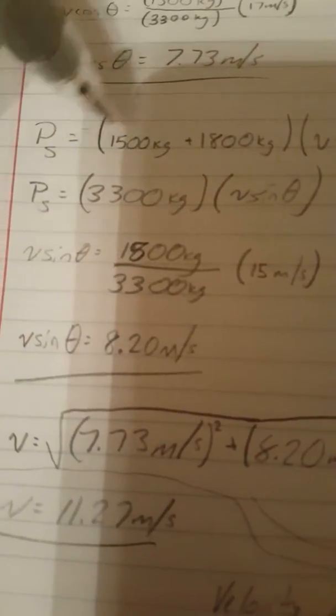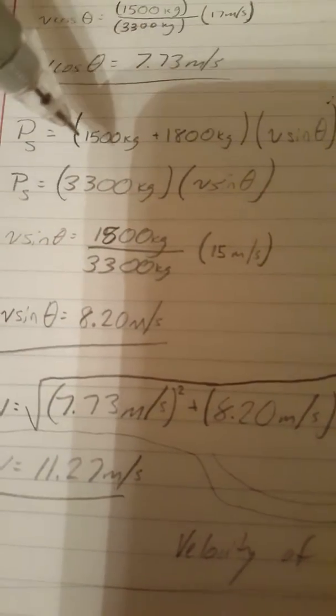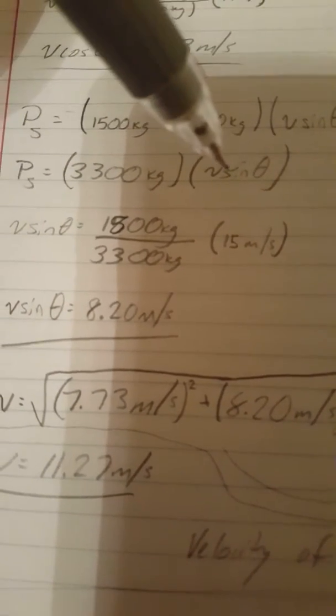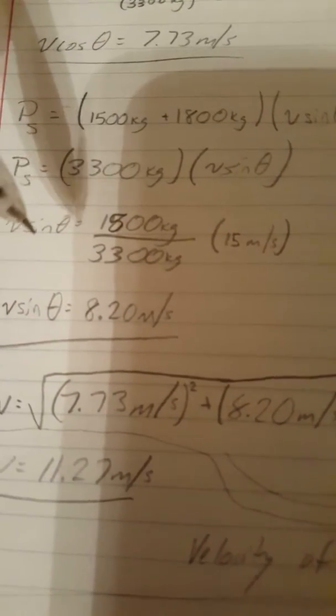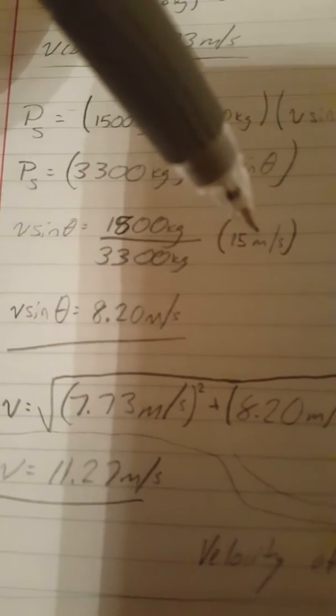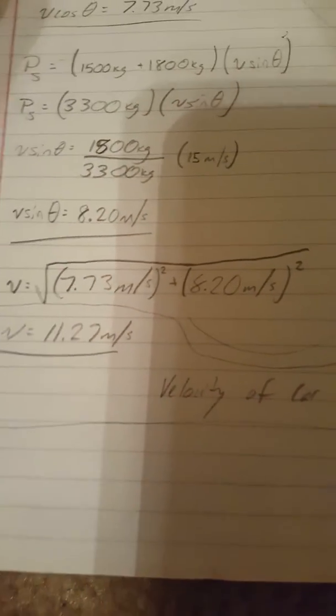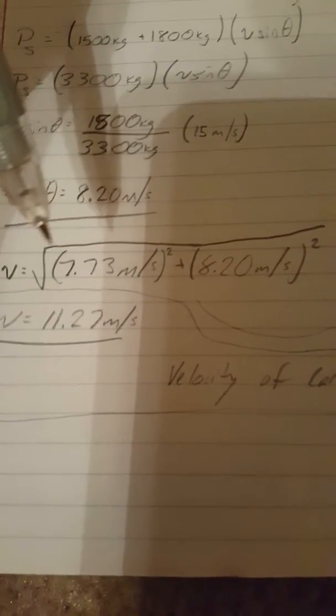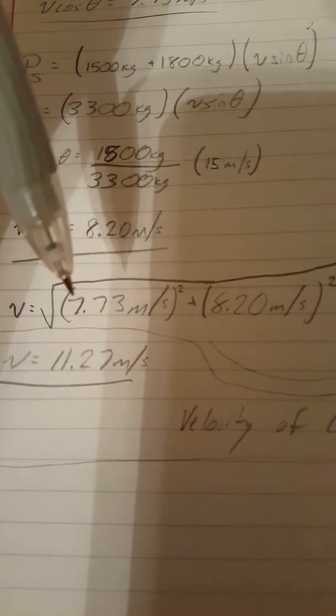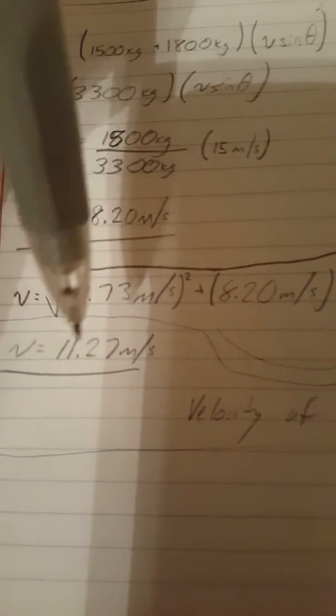For the car traveling in the south, the momentum of it in the south, you do pretty much a similar thing, but we're using the sine of theta. I get my answer with 3,300 kilograms, multiply by the sine of theta, separate it: 1,800 kilograms divided by 3,300 kilograms, multiply by 15 meters per second, 8.2 meters per second. Now to figure out the velocity the car is traveling, I'm going to do the square root, using the car in the east and the car in the south. Take the two answers, square them, do the square root, and the velocity is now 11.27 meters per second.